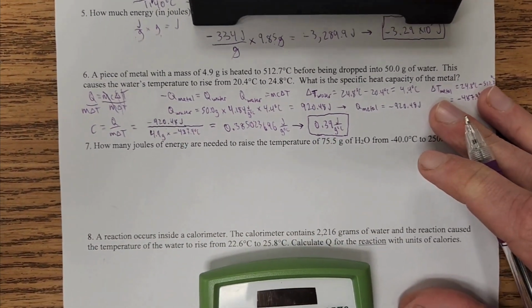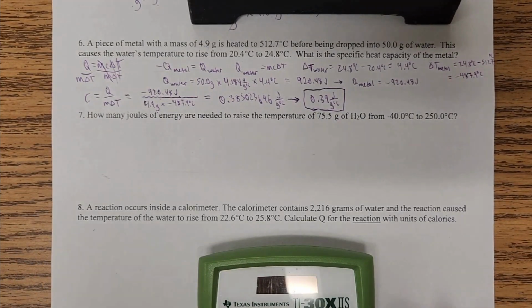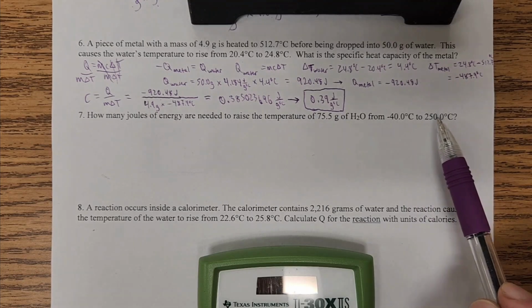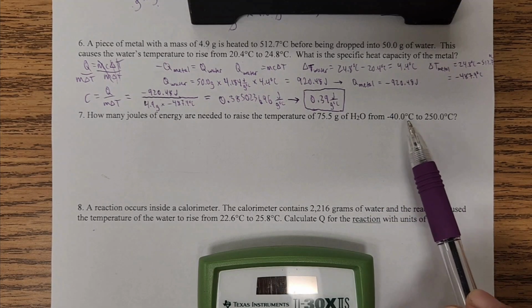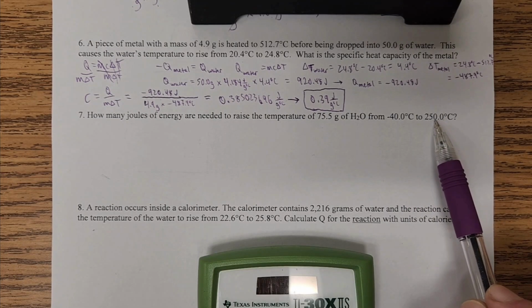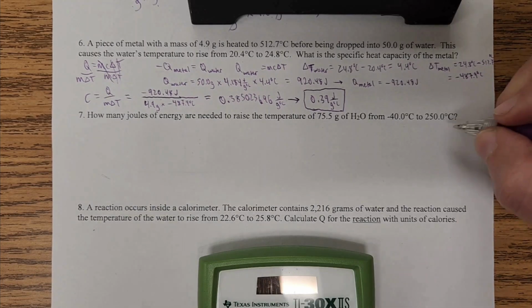But it didn't ask that in the question, that's why I didn't bother writing that for an answer. All right, next one. How many joules of energy to raise the temperature of that many grams of water from that to that? Okay, this one, temperature changes, you know Q equals MC delta T is going to happen, but you notice this is the temperature of ice, this is the temperature of vapor. We're going to do multiple calculations.